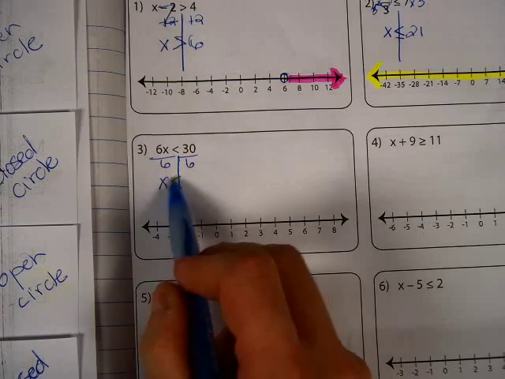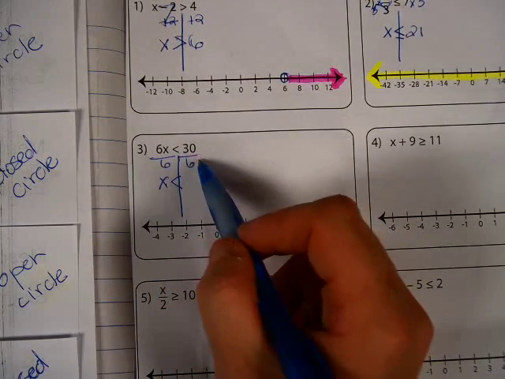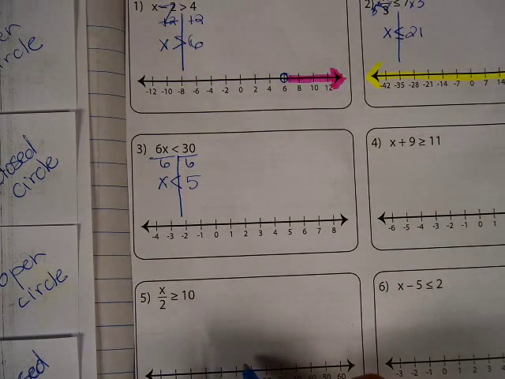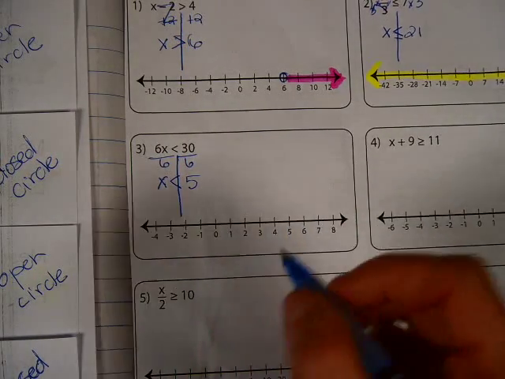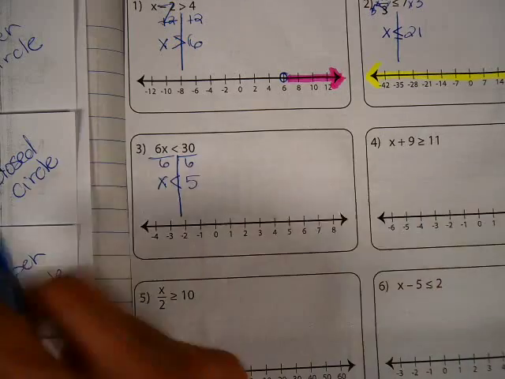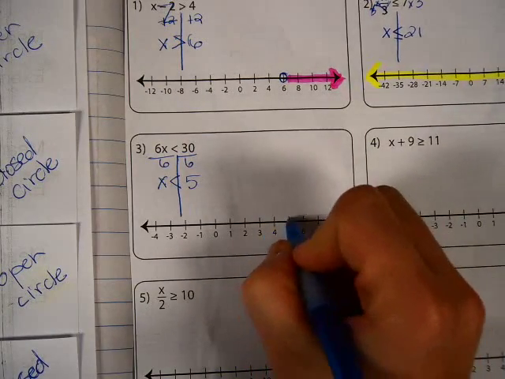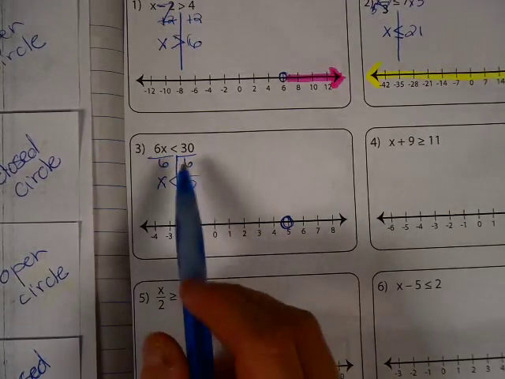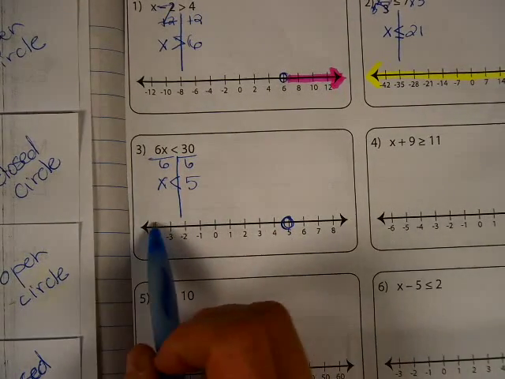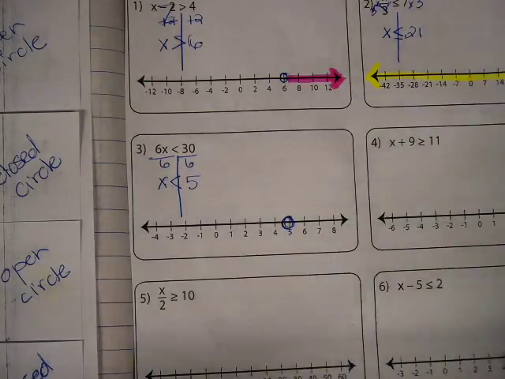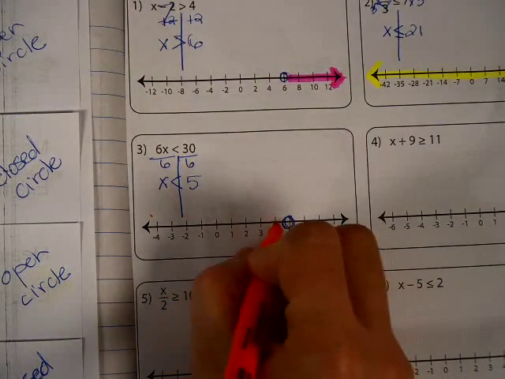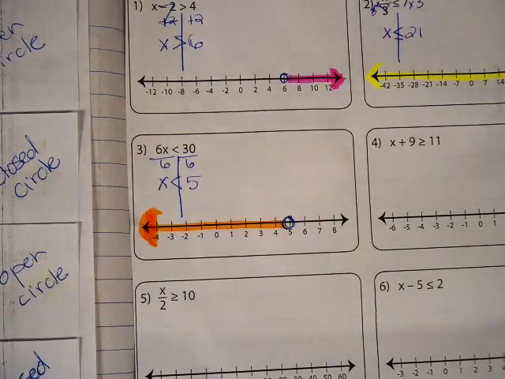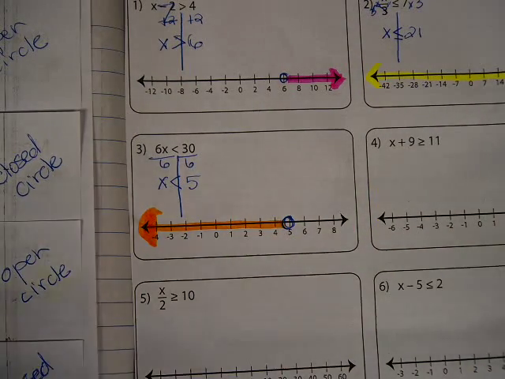You still have the less than symbol. 30 divided by 6 is 5. So let's locate 5. And it is an open circle. So we have to do an open circle, not a closed one. And again, it's less than. So everything that's less than 5. So we're going to start here. We're going to move the direction it tells us. And it's everything less than 5.